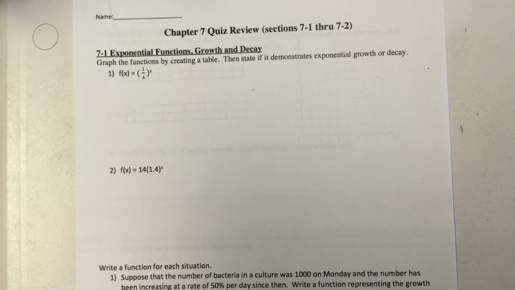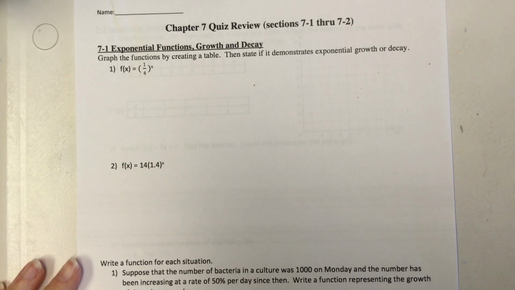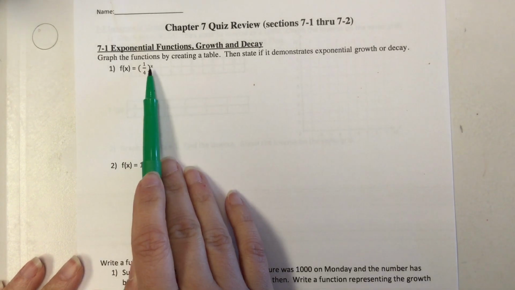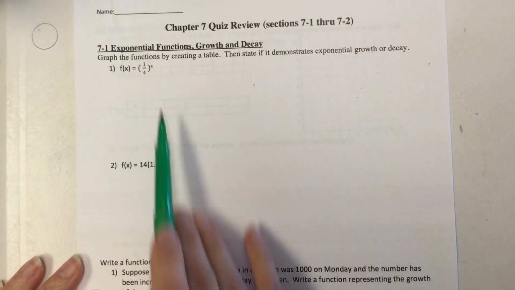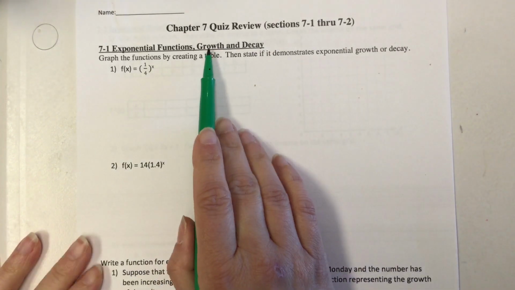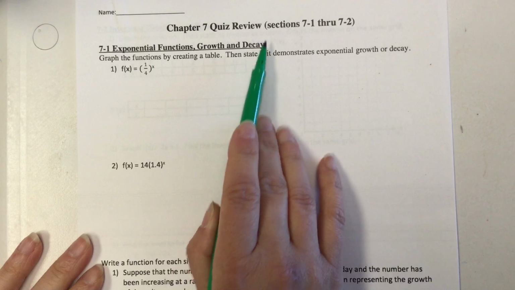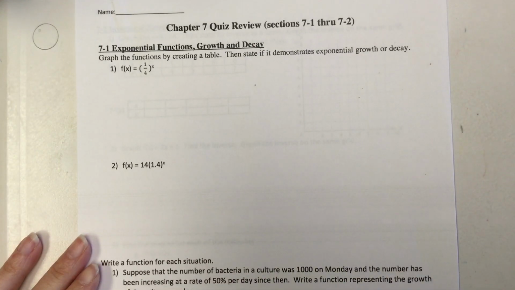Now, in 7.1, that was the introduction to exponential functions. Remember, what an exponential function means is that your variable is the exponent. When you graph exponential functions, you are going to get a curve-shaped graph. In order to determine if your exponential function is growth or decay, it is based off of the base, the value that has that exponent.